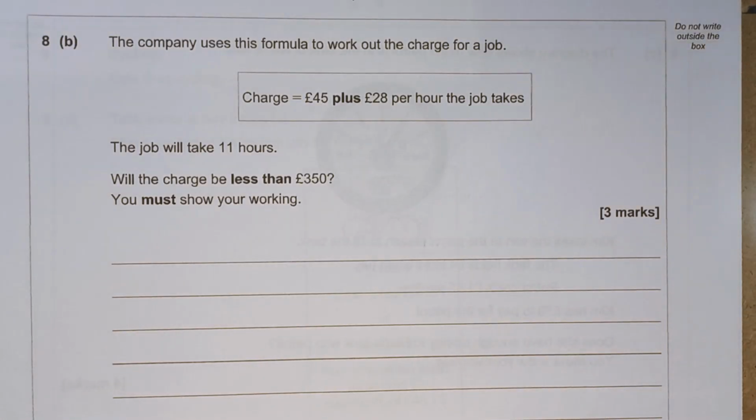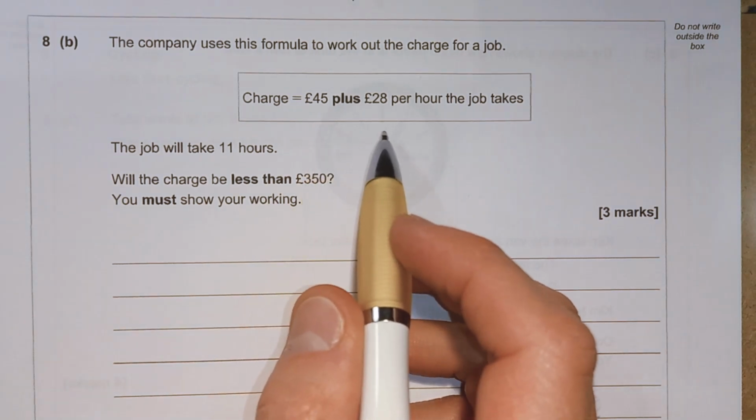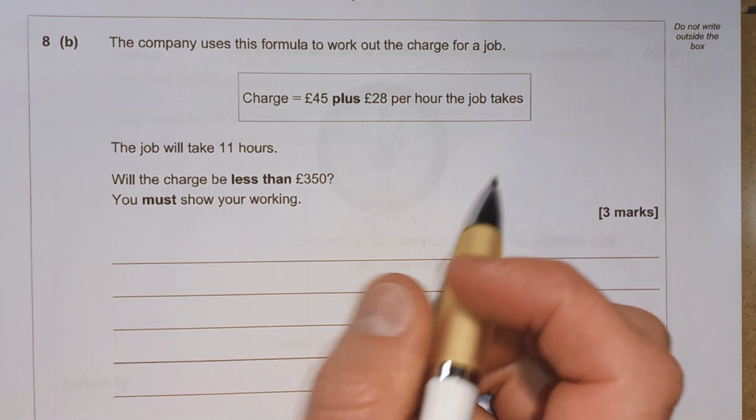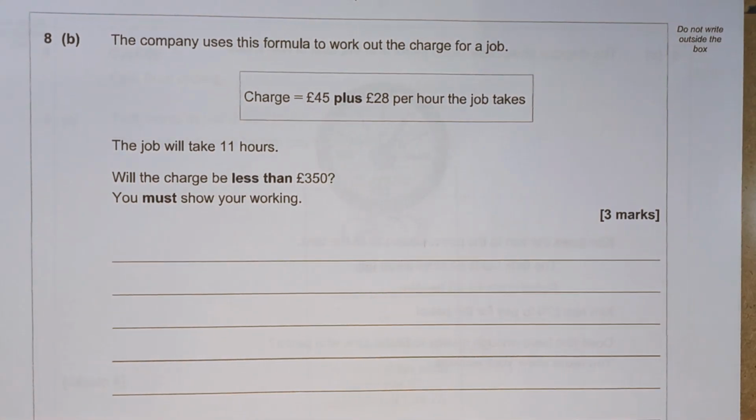8b. The company uses this formula to work out the charge for a job. The charge equals £45 plus £28 per hour the job takes. The job will take 11 hours. Will the charge be less than £350? You must show your working.